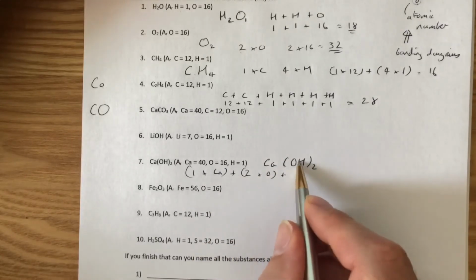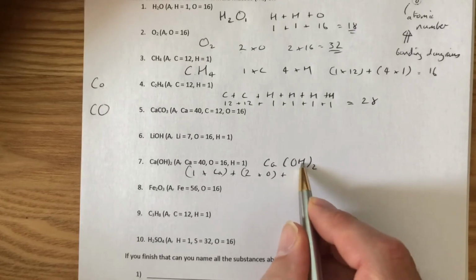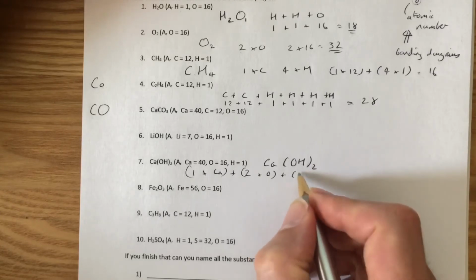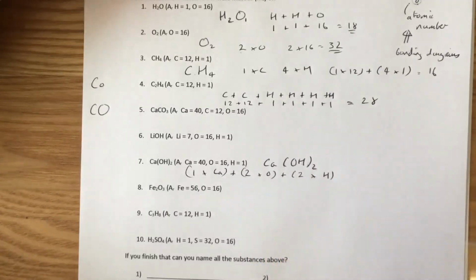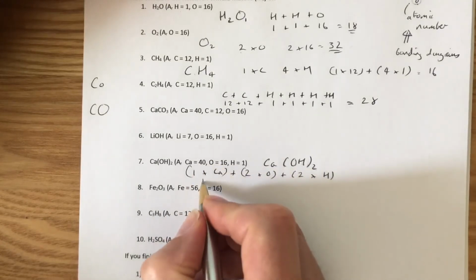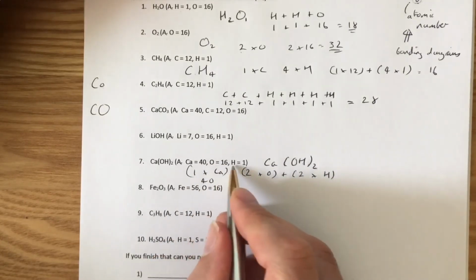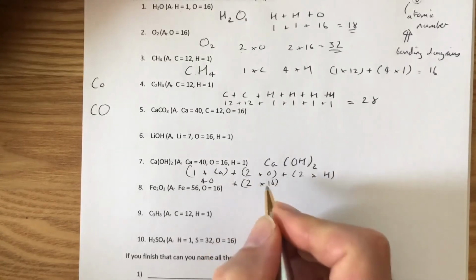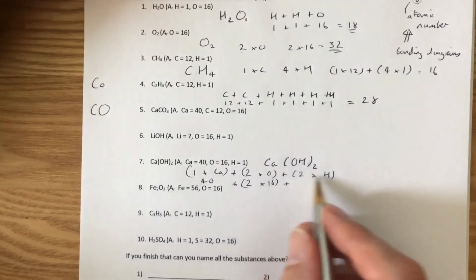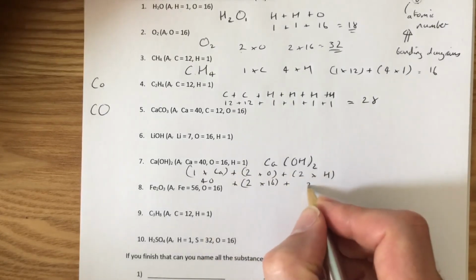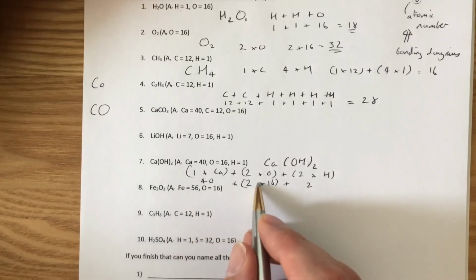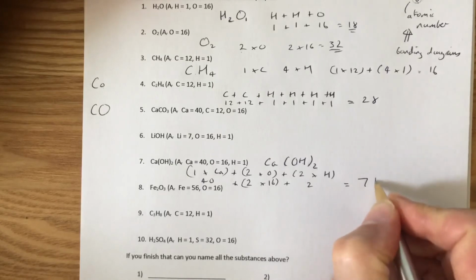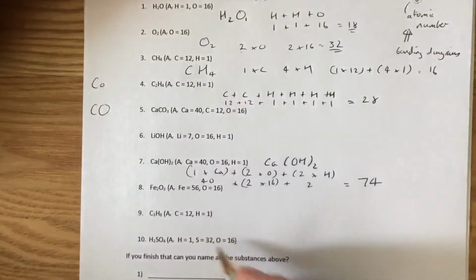Plus H, and there's no number after the H. Okay, but it's in a bracket. Outside the bracket is a 2. So that's going to be 2 hydrogens, 2 times hydrogen. Okay, so calcium's 40, so that's 1 times 40, so that's obviously 40. Plus oxygen times 2. Oxygen is 16, so that's going to be 2 times 16. Plus 2 times 1, well 2 times 1 is 2, so let's just write that as 2 straight away. So 40 plus 32 plus 2 is going to be 74, isn't it? Equals 74. I think I'll leave you do the rest on your own.